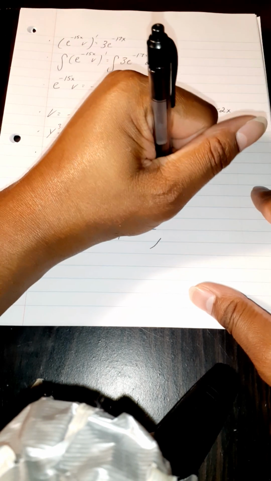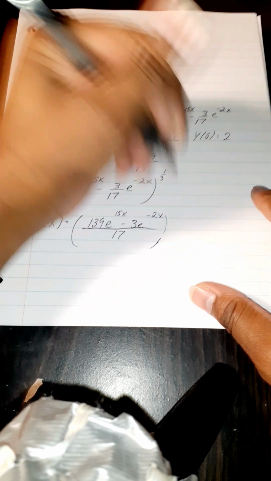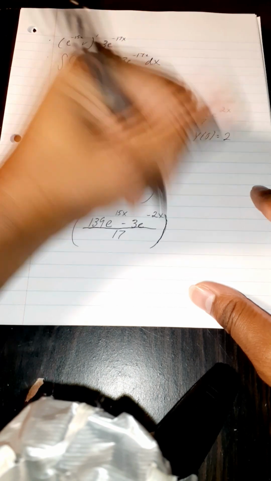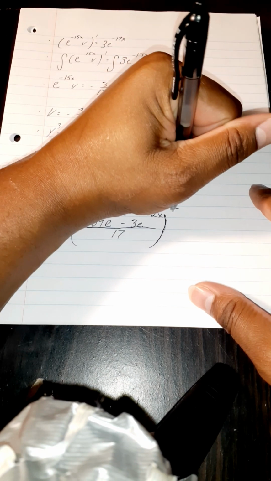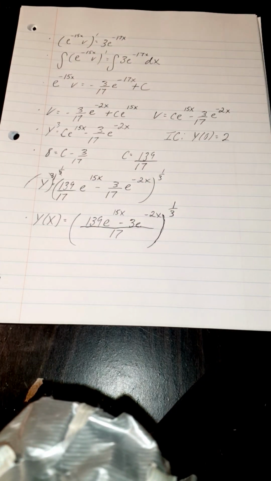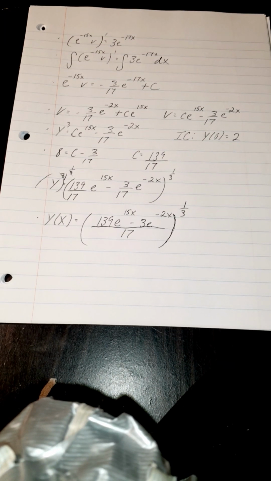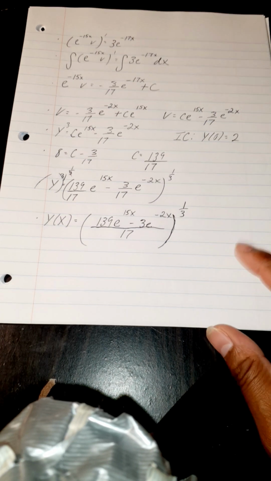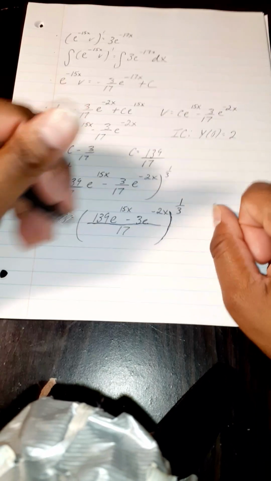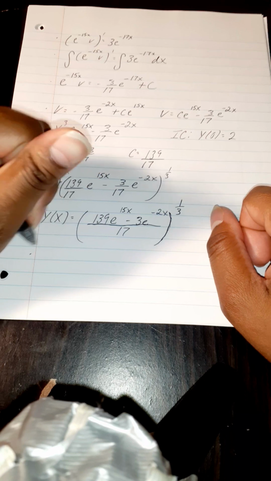And again, that's going to be raised to the 1/3. So if you took the cube root of both sides, that would have been perfectly fine as well. Or if you want to do it the other way, the cube root is the same thing as raising it to the 1/3. So if you wrote it that way, that would have been fine, but maybe a little better to write it this way.